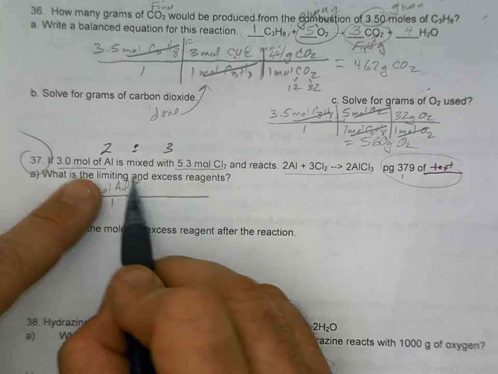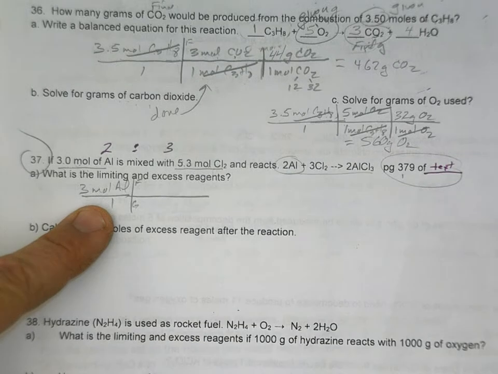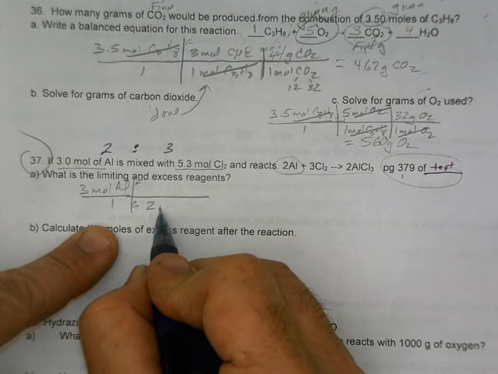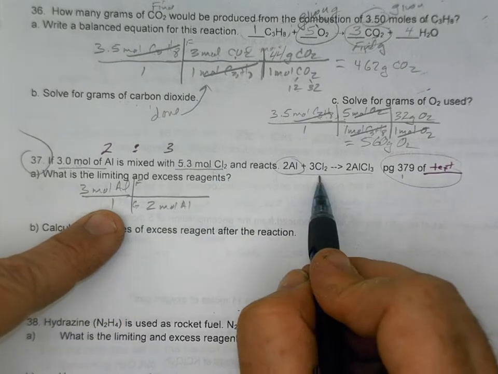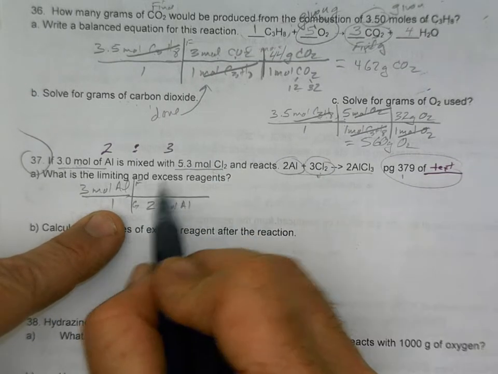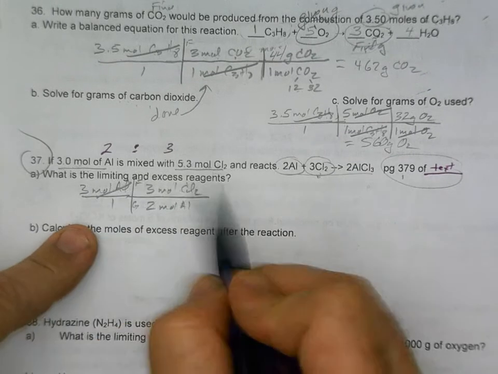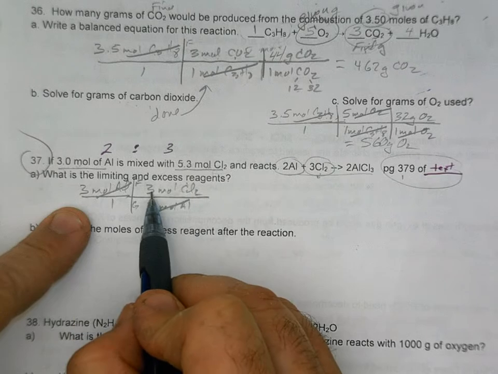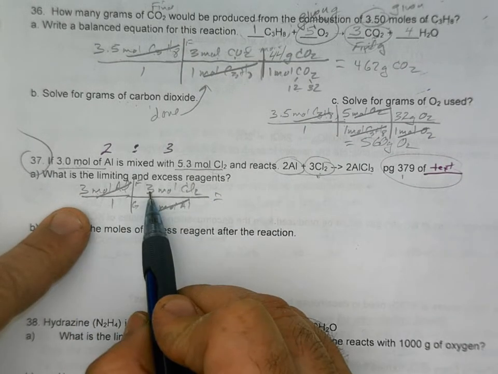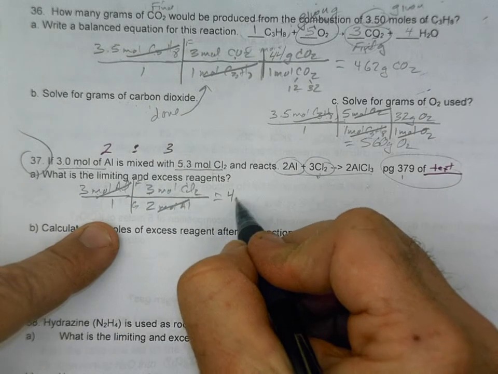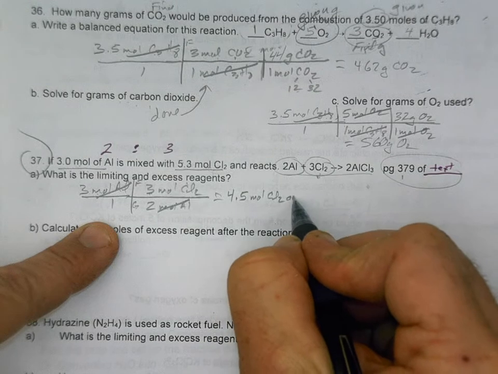Since aluminum, how many moles of aluminum do we have in that balanced equation? 2. 2 moles of aluminum. And we want to find how many moles of chlorine are in that balanced equation? 3. 3 moles of chlorine, Cl2. So that'll cancel. And what's 9 divided by 2? 3 times 3 is 9. 4.5 moles of Cl2 are needed.